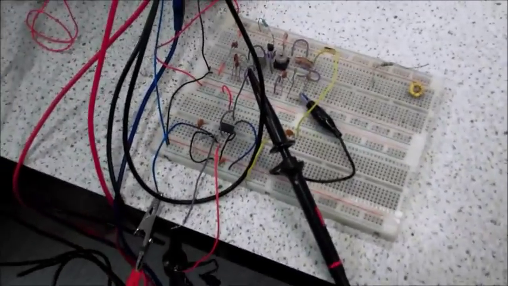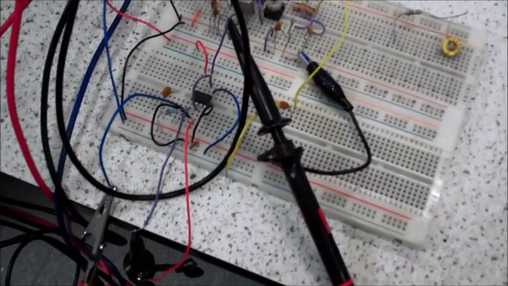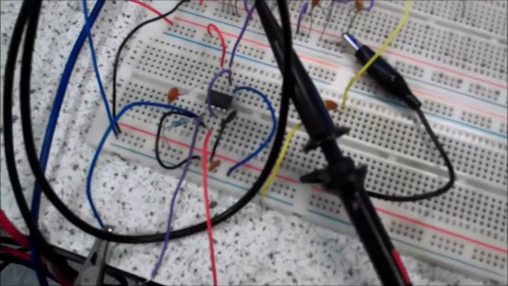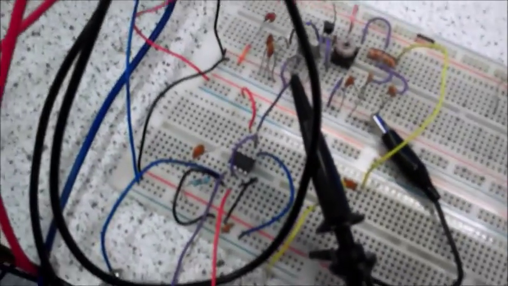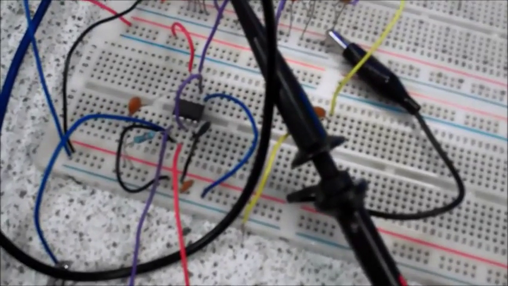Okay, so what we have here is a simple demonstration of amplitude modulation, and to do this I've set up a chip called the AD633 to do this process, and this is the circuit here. It's very simple, and it's just come directly from the data sheet for this chip.